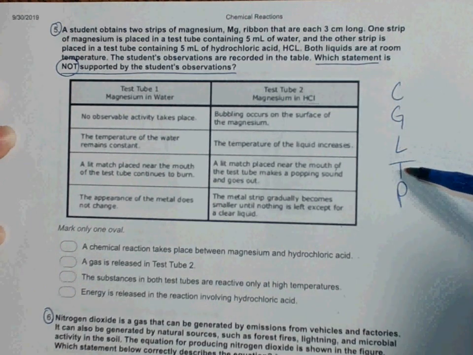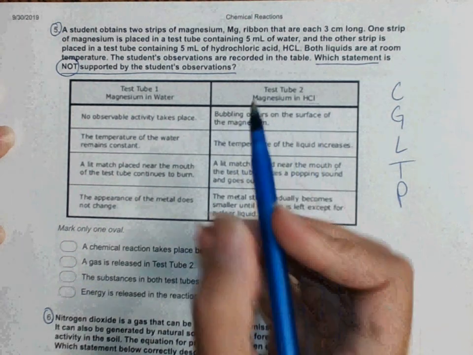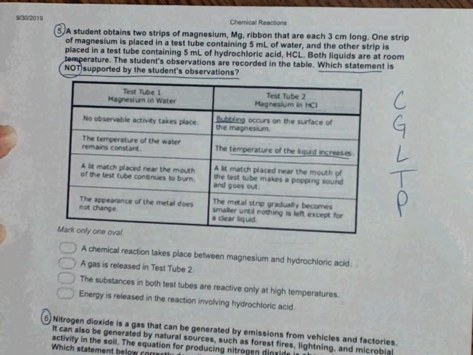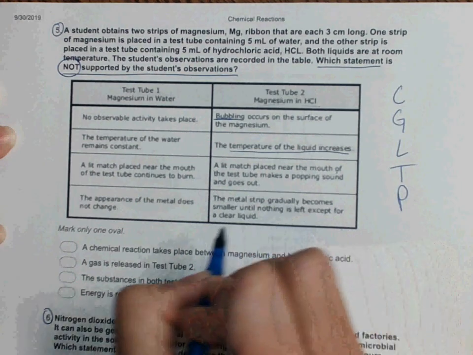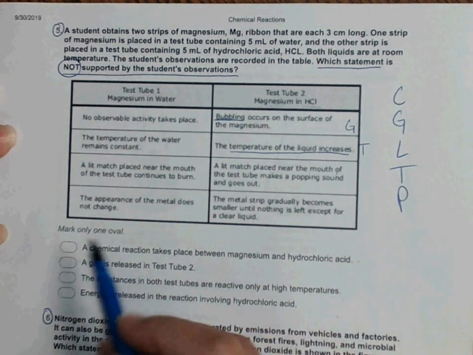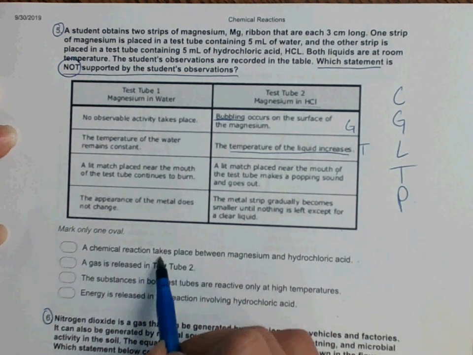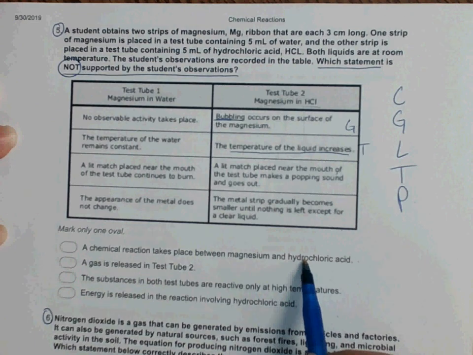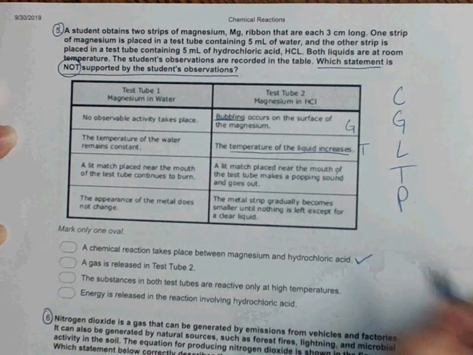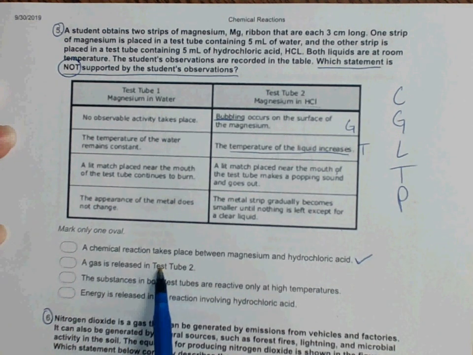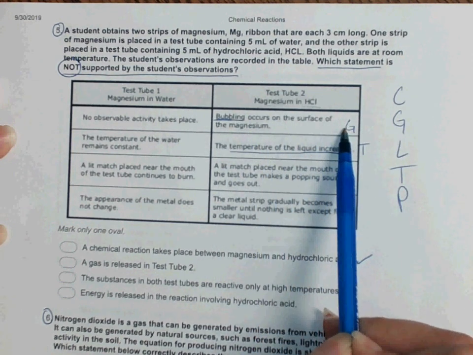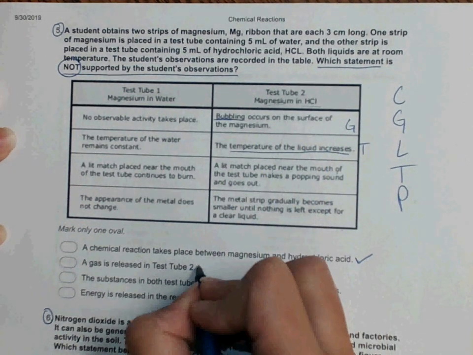Color, gas, light, temperature, precipitate. So here I have bubbling, temperature increases. So those two would be gas and temperature. So this statement is true. Chemical reaction takes place between the magnesium and the hydrochloric acid. We see at least 2 evidences of a chemical reaction, so that one's correct. A gas is released in test tube 2. Well, if we go back here, we already said that bubbles mean gas creation. So that one is also correct.